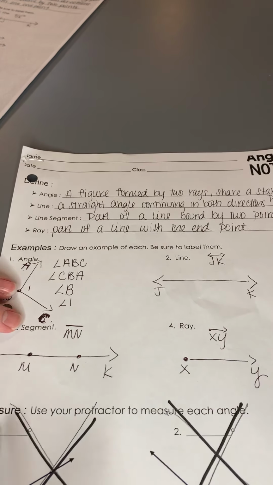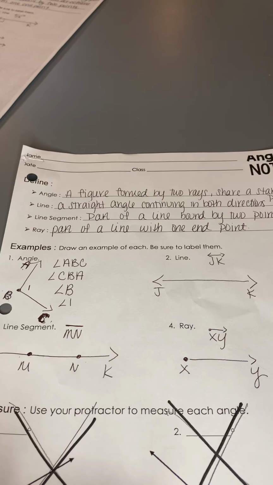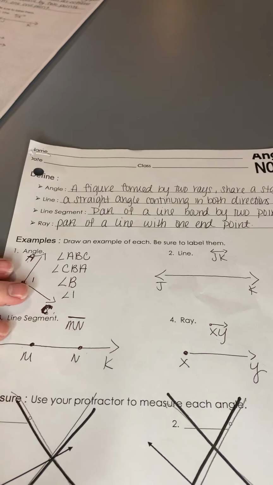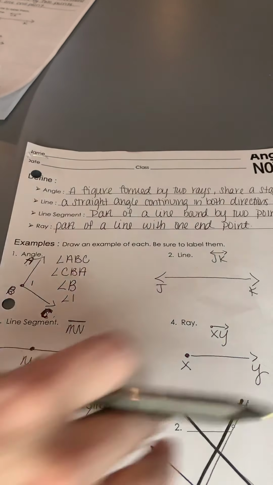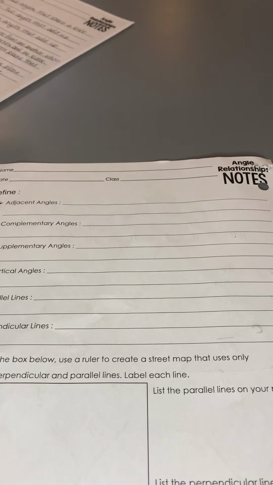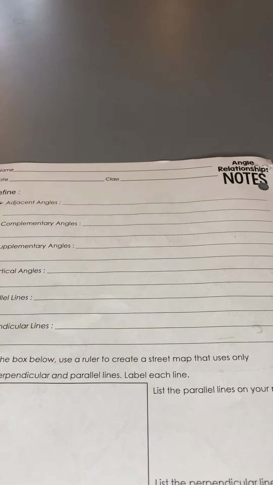We are going to skip the bottom. We will focus on measuring angles during our map review because it's just simply using a protractor. Okay, flip it over. We're on to angle relationships.